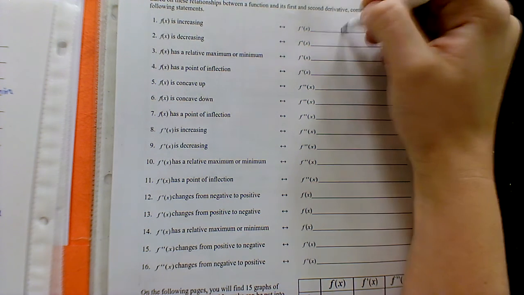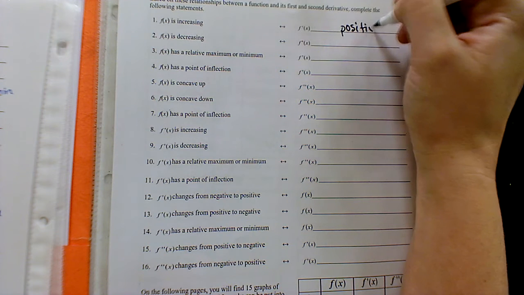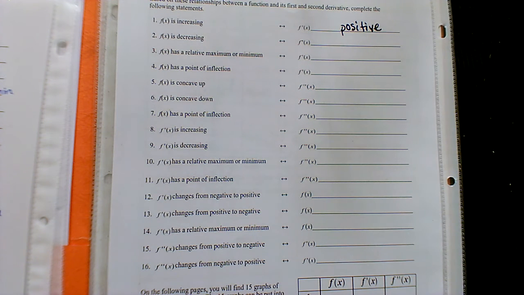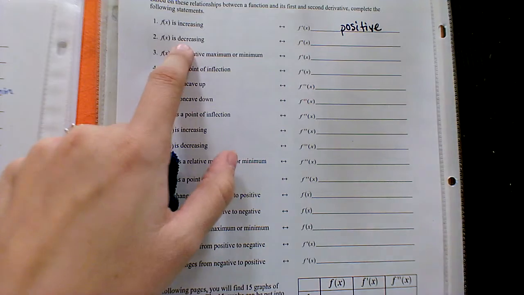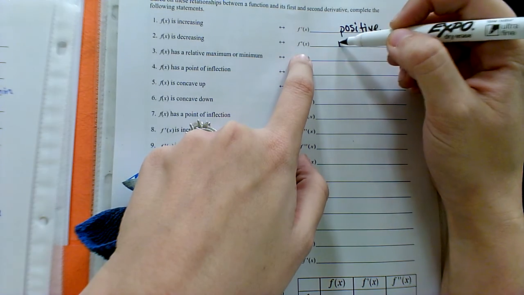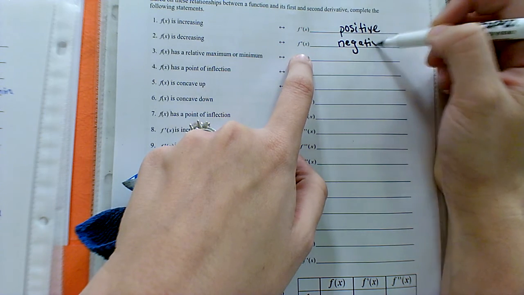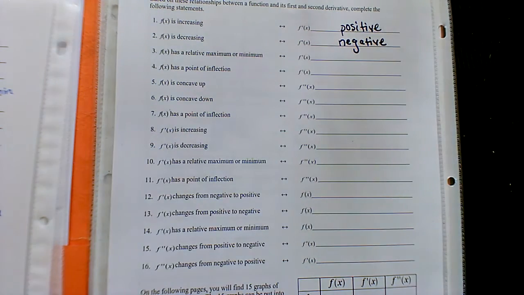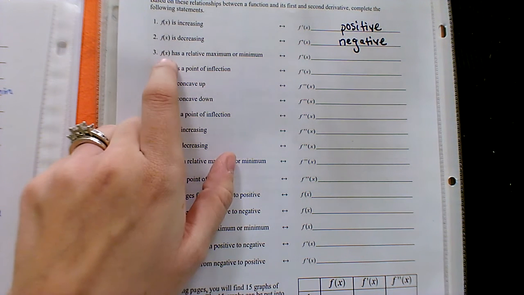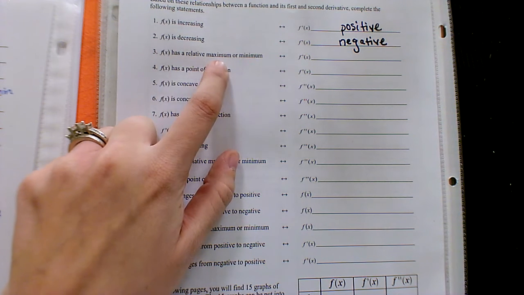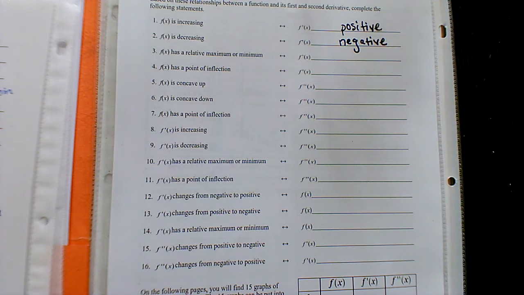Yeah. It's positive. If the slope is positive, the original function's going up, aka increasing. Number 2, very similar. If f of x is decreasing, then the first derivative, aka the slope of the tangent line, is negative. All right. What if f of x has a maximum or minimum, a high point or low point? How does that relate to the first derivative?